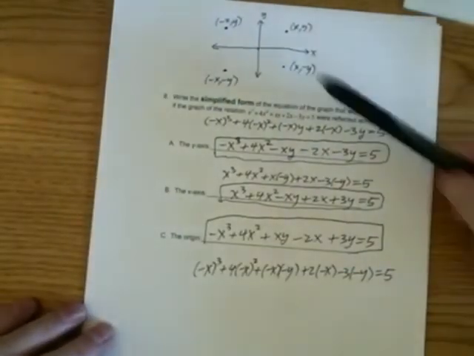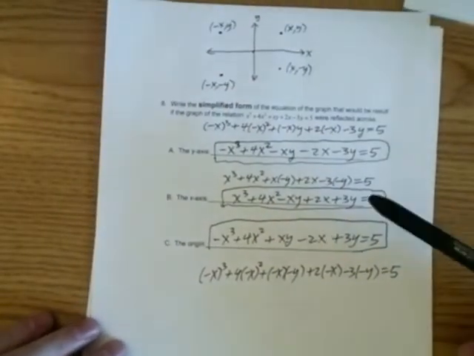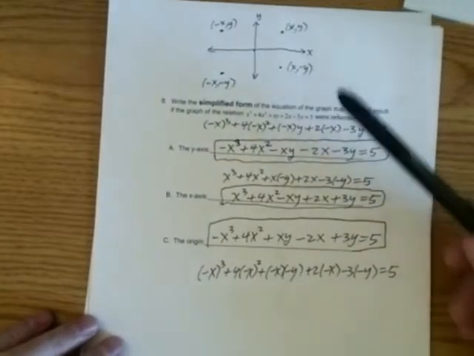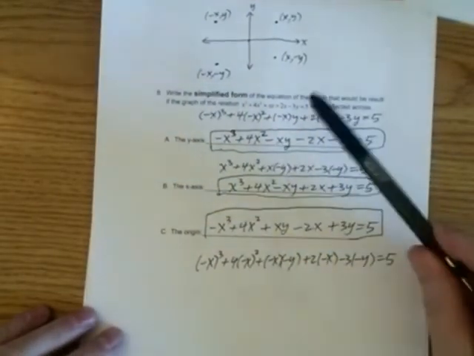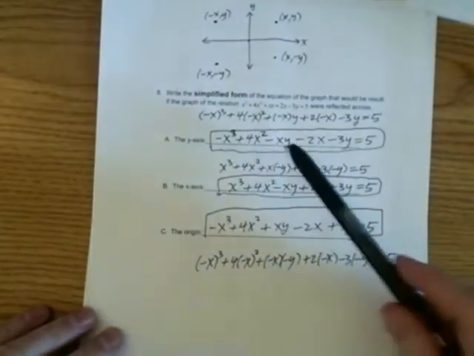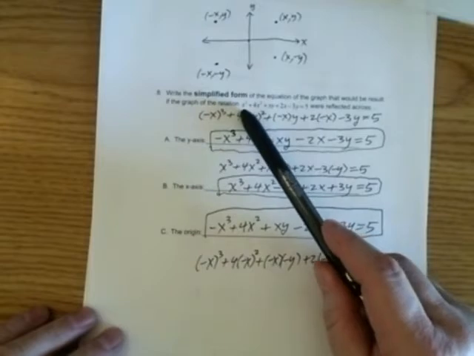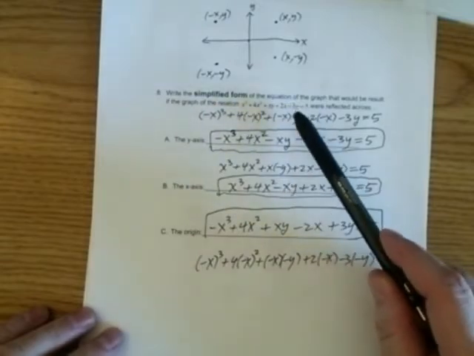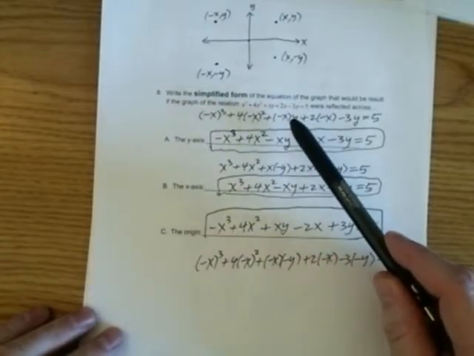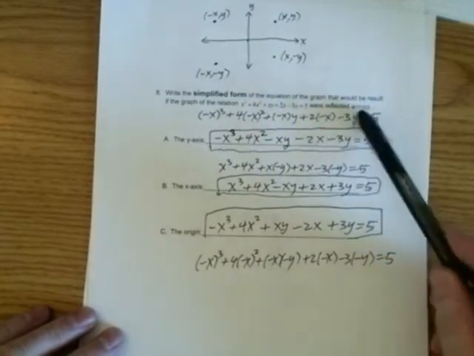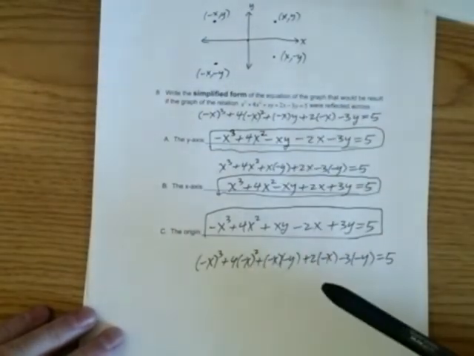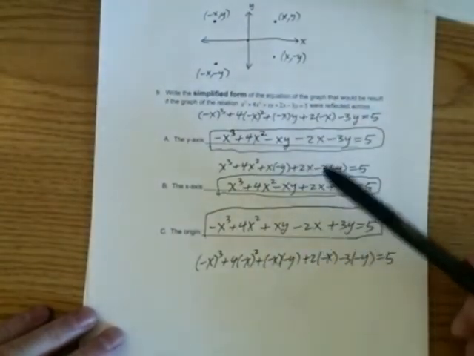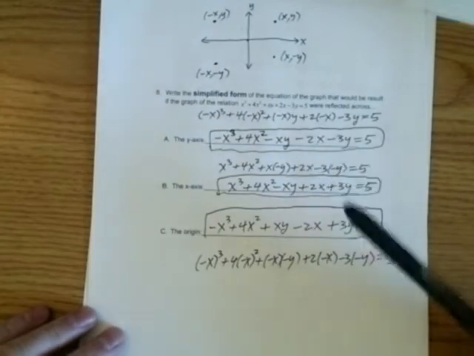I've already got this done for you, unfortunately, because the last video got cut off. But here's the idea. You guys need to know this for the exam. This is really good here. I've got a certain relation in number 8 that I've written: x cubed plus 4x squared plus xy plus 2x minus 3y equals 5. And then I'm going to be reflecting it across the x-axis, the y-axis, and the origin.